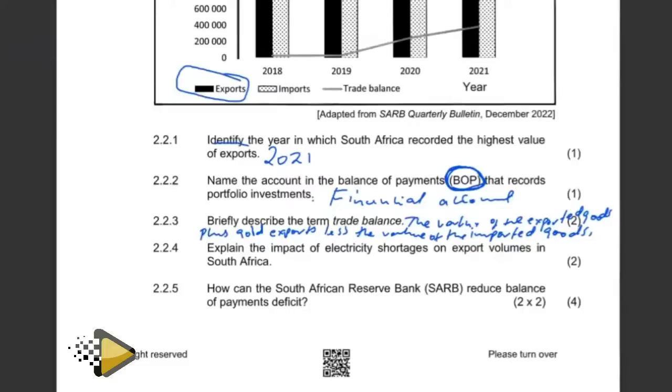Okay, right. So now, the question says the impact. And if the question says the impact, it means the expectation is to come up with both negatives and positives, meaning both advantages and disadvantages of the electricity shortages on goods and services that are supposed to be sold to other countries. Okay, right. So now, if there is a problem of load shedding or electricity shortages, that is an indication that for some of the businesses, producing or manufacturing goods and services is going to be a struggle.